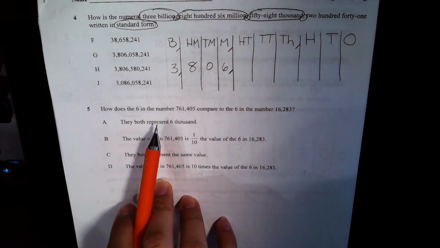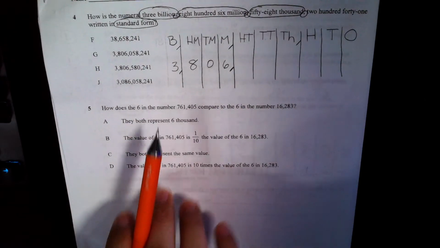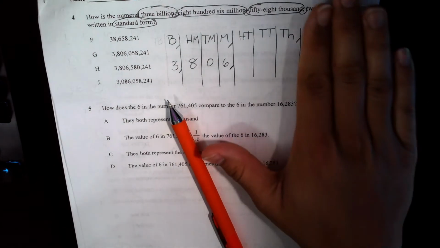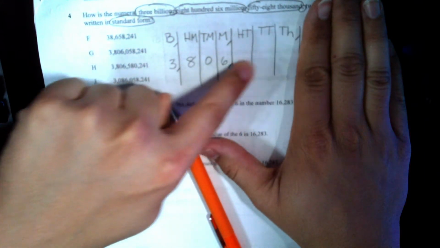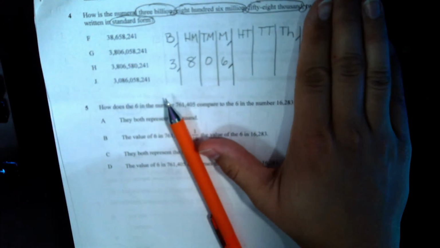Okay, so Bailey, how would I write the number 58? Because I want it to fit here, in these 3 place values. How would I write the number 58?